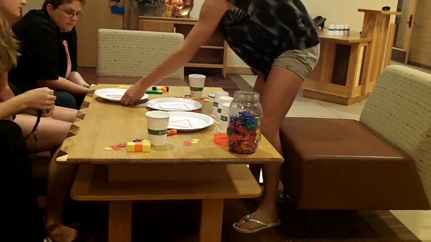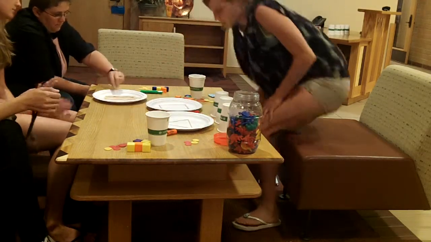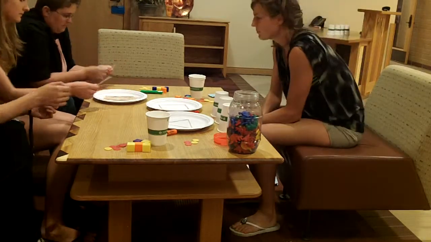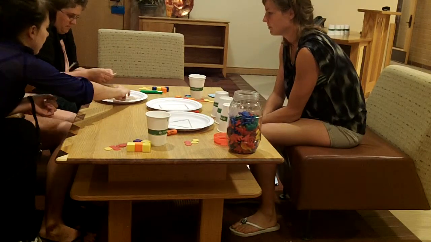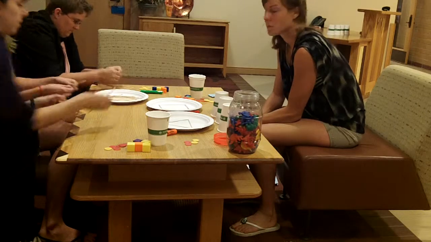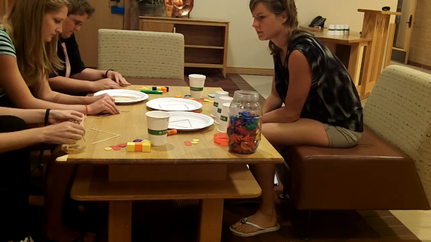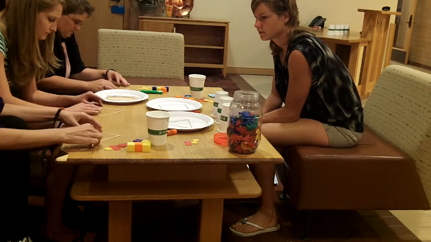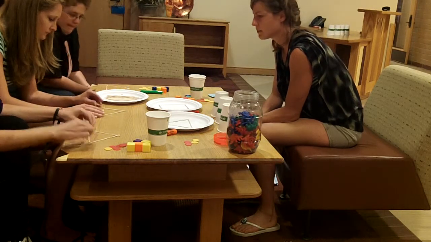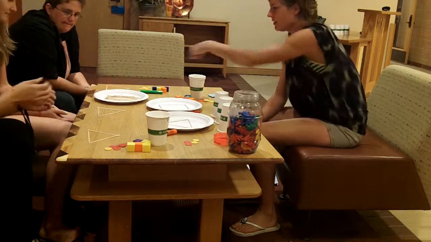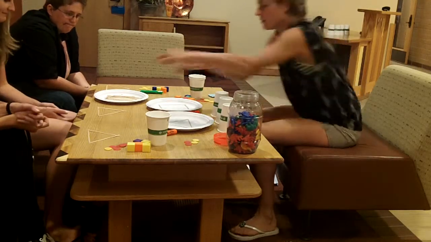Can you guys, with these straws, try making your own shape? Why don't we just try making a triangle? Good. You guys all did that perfectly. Can you look at each other? Do they all look like a triangle? Yep.